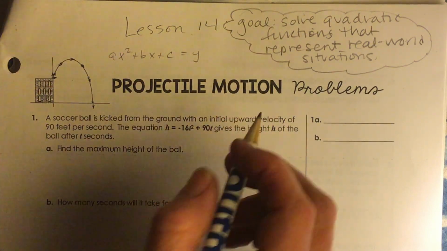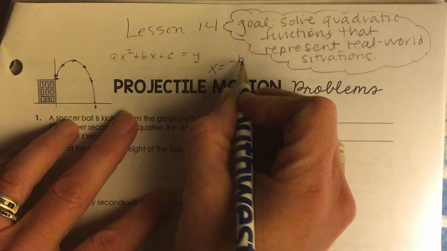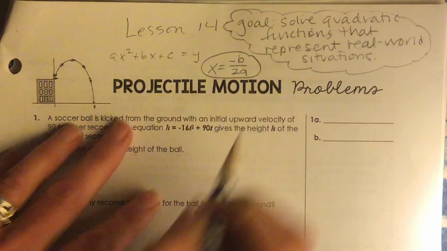That was the axis of symmetry formula, and it's going to come in handy now. So definitely write this somewhere at the top.